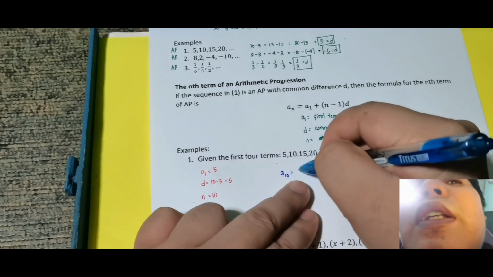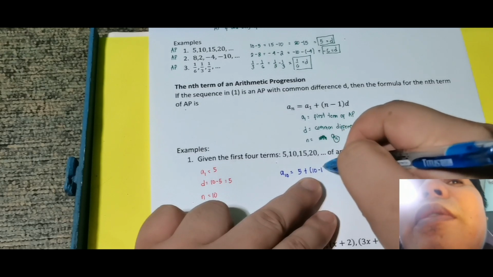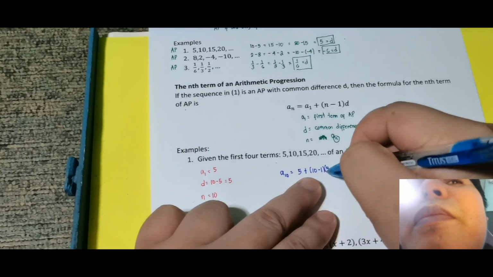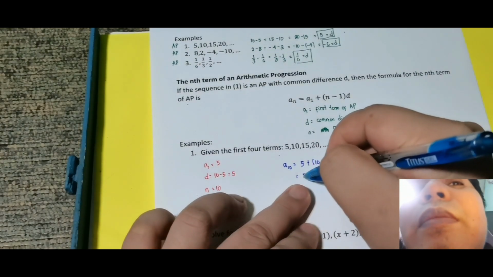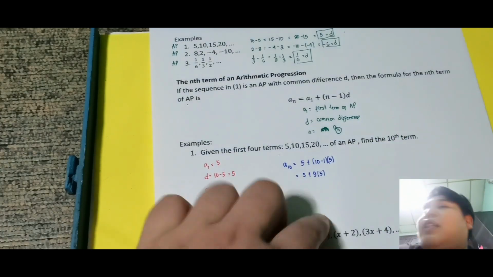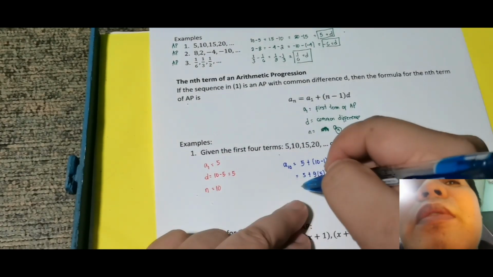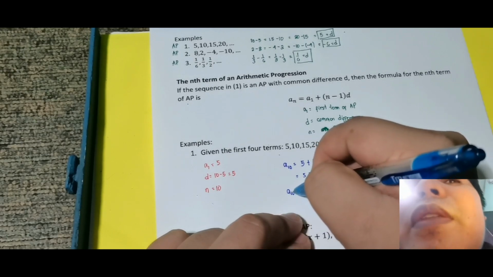What is a sub 1? That is 5 plus n minus 1, that is 10 minus 1 multiplied by 5. Okay, and that is equal to 5 plus 9 times 5. So 9 times 5 is 45 plus 5. This is equal to 50. So meaning that the 10th term is 50.